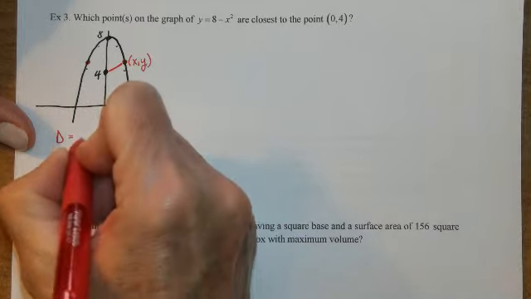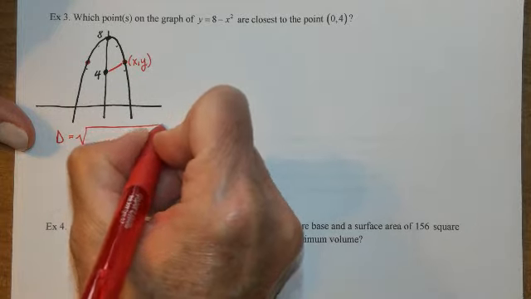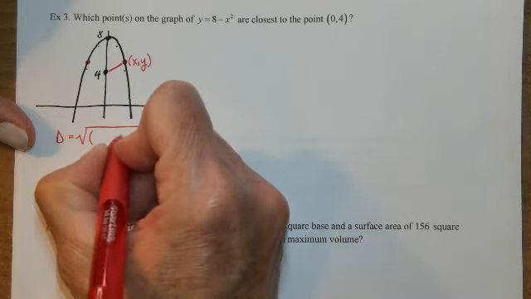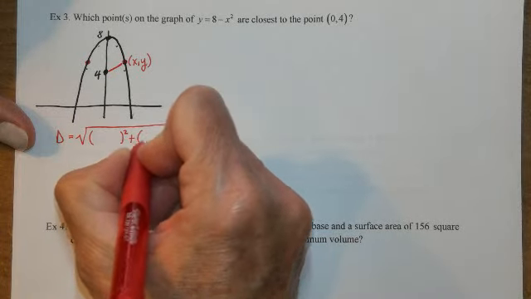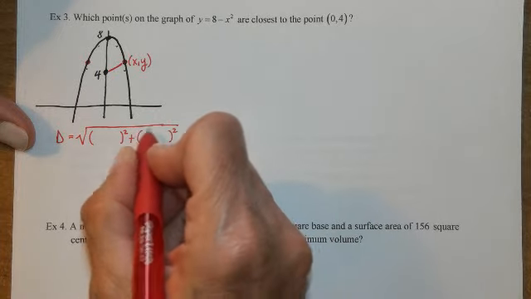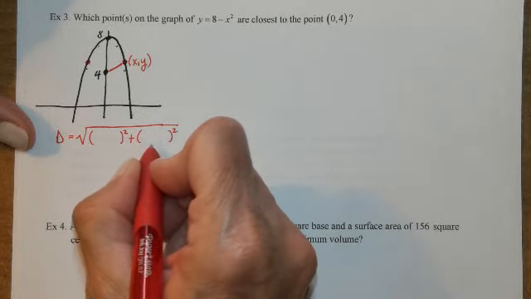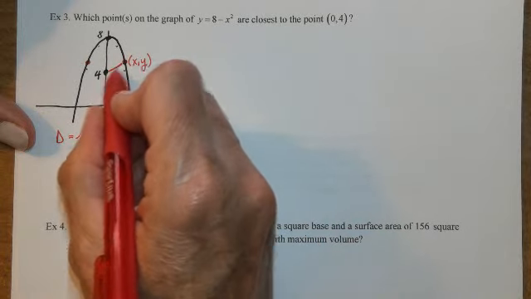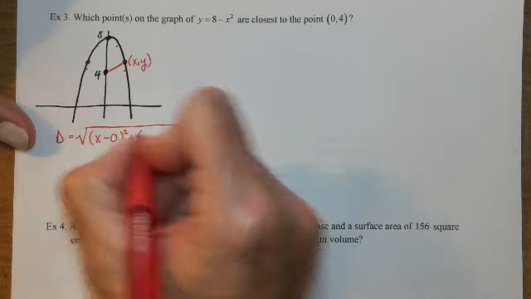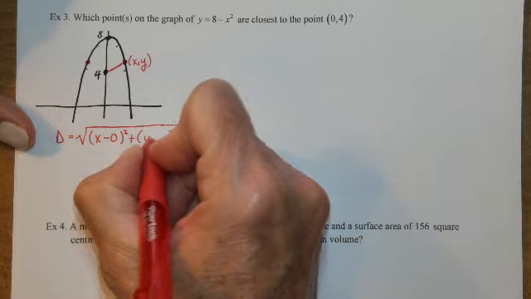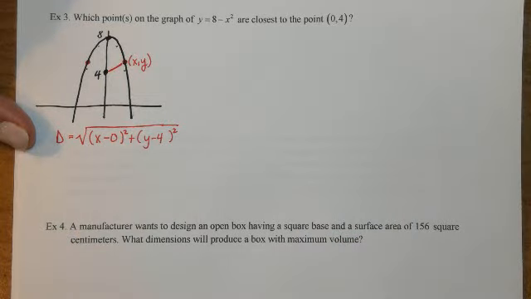So the distance formula is a big square root, comes from the Pythagorean theorem. So it is the sum of the square of the difference of the x's plus the difference of the y's squared, okay? So what is the difference of the x's? X minus 0. What is the difference of the y's? Y minus 4. So there is my distance equation, okay?